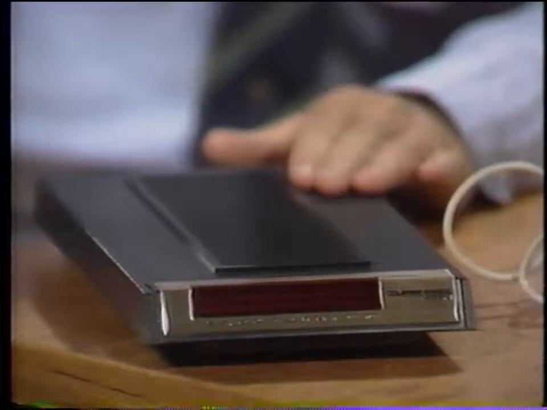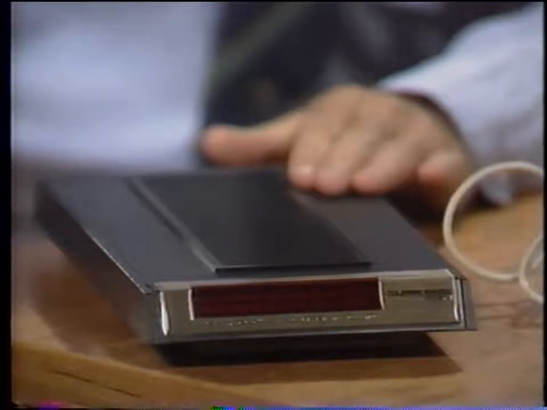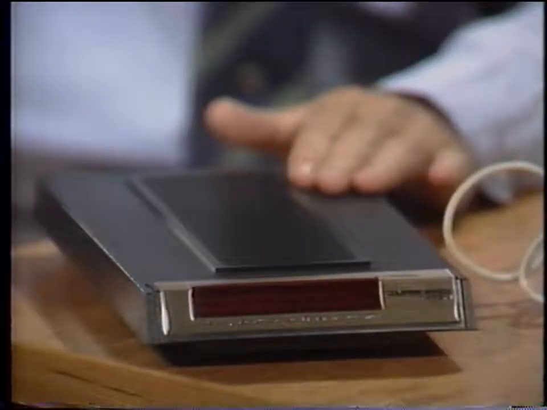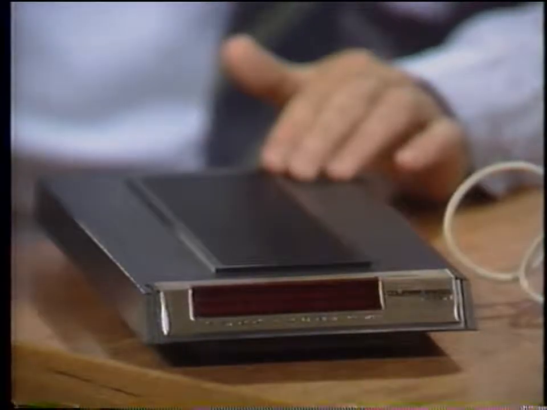Another device you may wish to purchase is a modem. The word modem is short for modulate, demodulate. It's used to enable your computer to communicate over a phone line with other computers. It enables you to transfer files back and forth and to run programs on other computers.